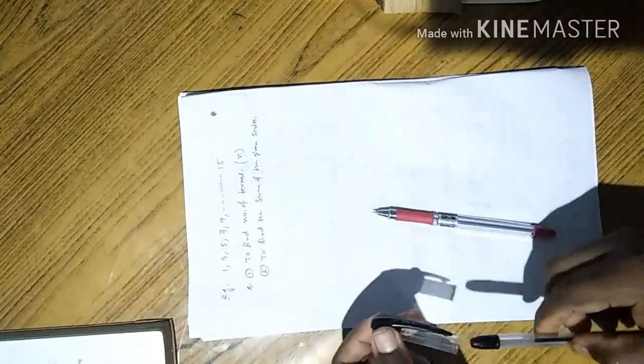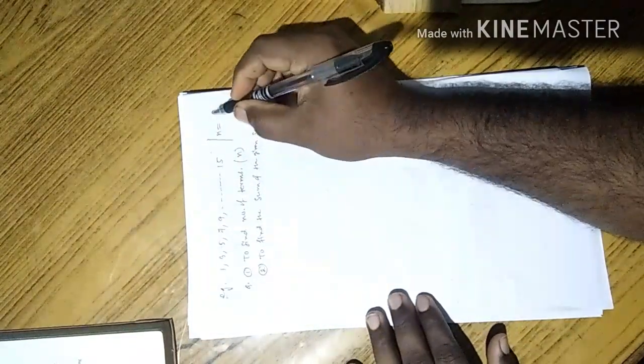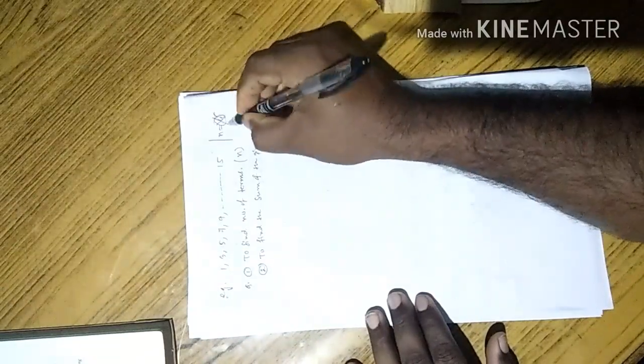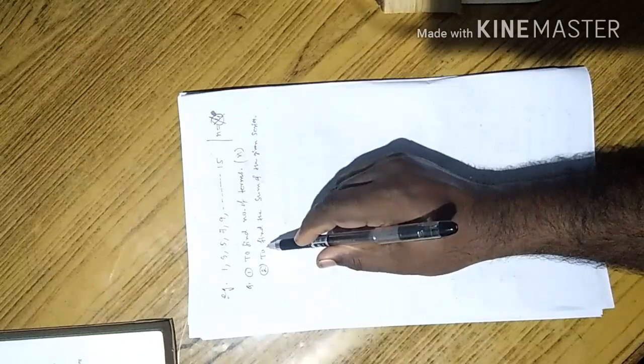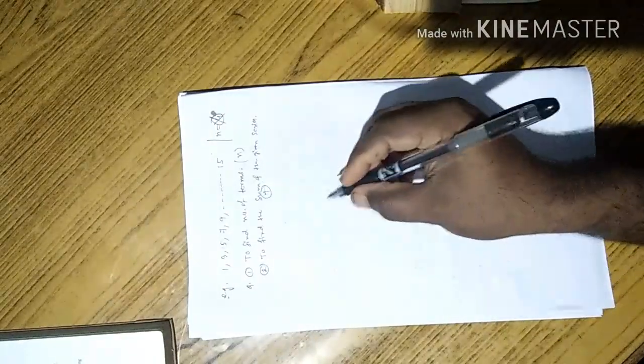So you see n means here 4. So n means number of terms we will find. And next also we find the sum of the given series. See, sum means plus, we will find.